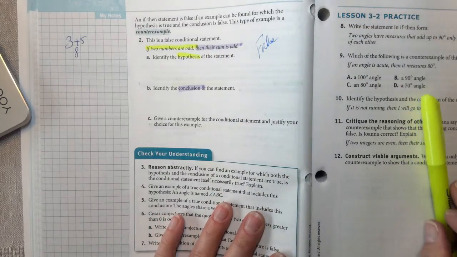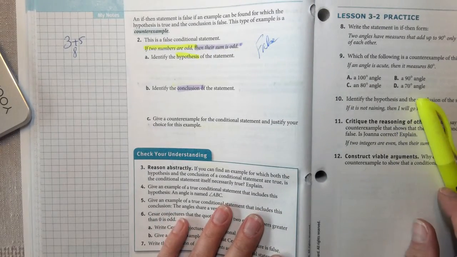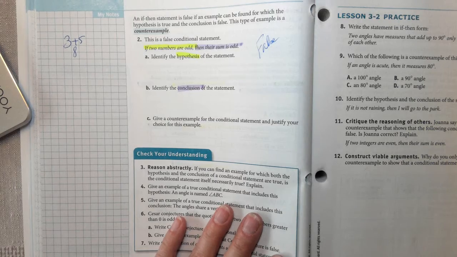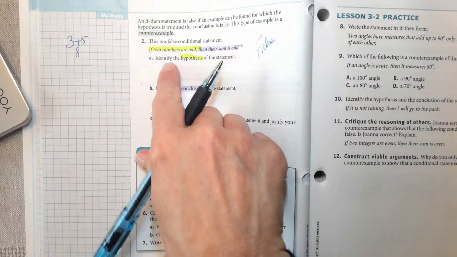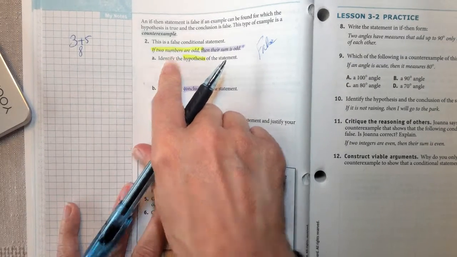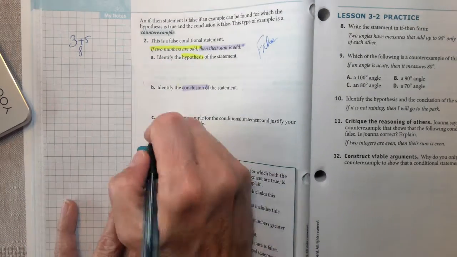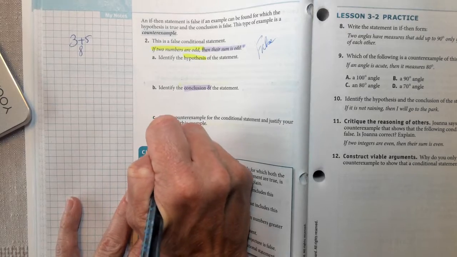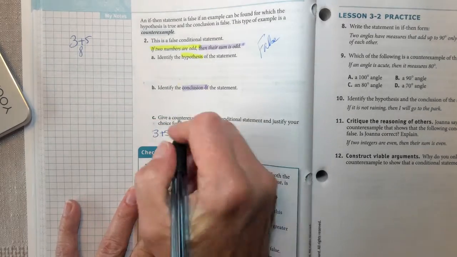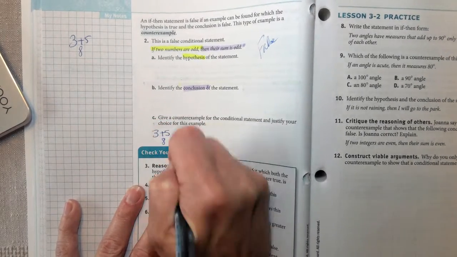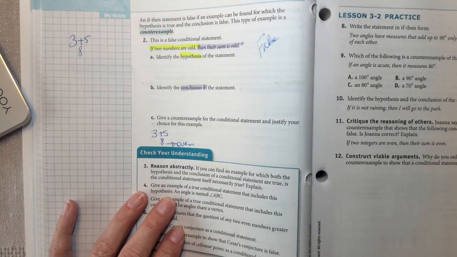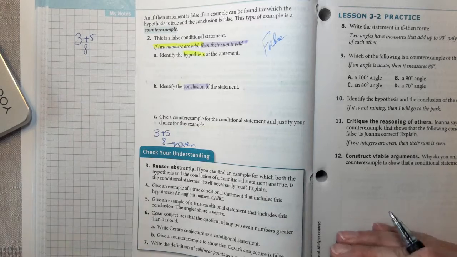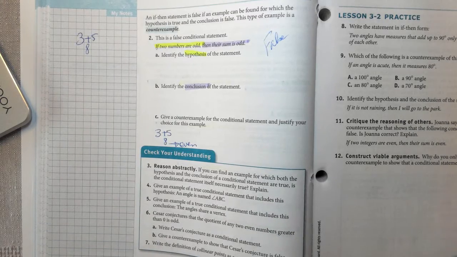But I can't just say it and walk away or say, well, you're dumb, you don't know. No, that's not going to work. We have to have examples. So we're going to give a counterexample to show this is incorrect, but we have to start with the hypothesis. Well, here it is. If I take any two odd numbers and I add them together, I get an even. We have shown a counterexample, and we have proven this conditional statement to be false.